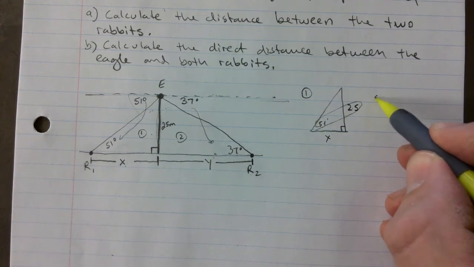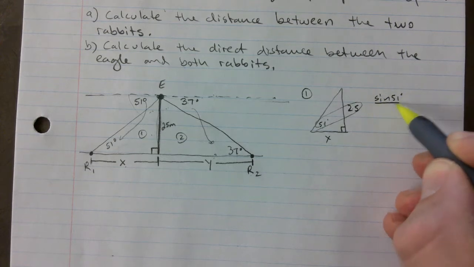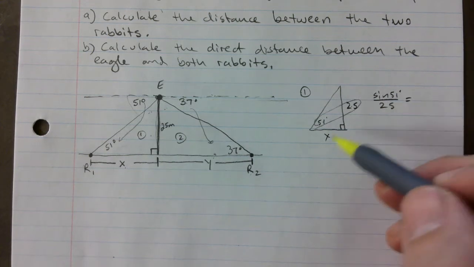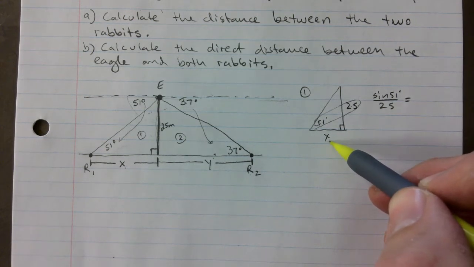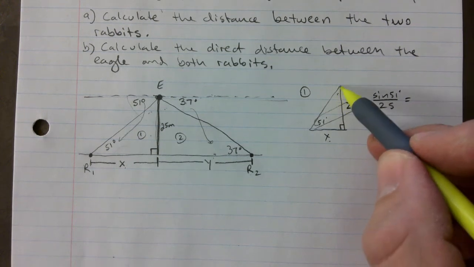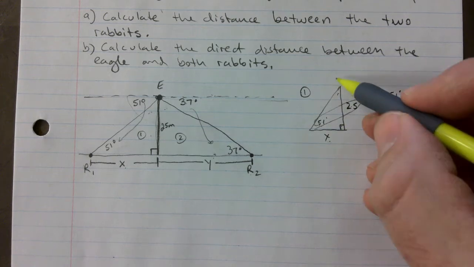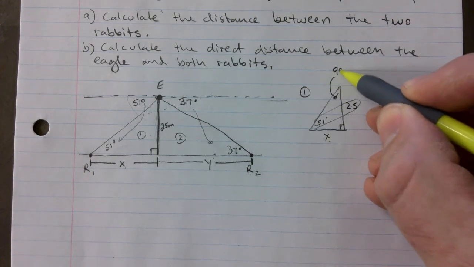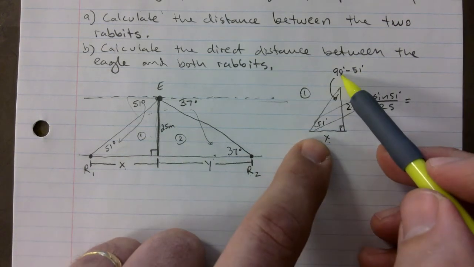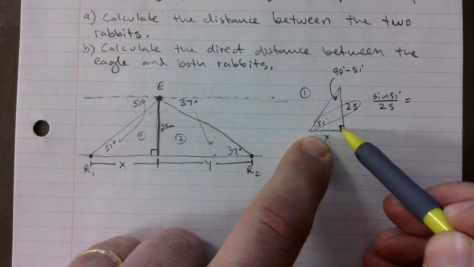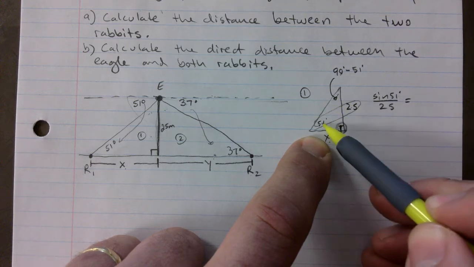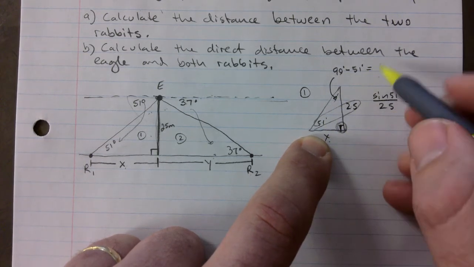And so you go sine of 51 over 25 is equal to, you want this side right here. Could you possibly find this one up here? Yeah, because this is 180, and this is 90. So just to get that one, all I have to do is 90 minus 51. The reason I go 90 minus 51, folks, is because this is 90. So if I take this away from 180, I'm left with 90. So these two always add up to 90. So what am I left with?